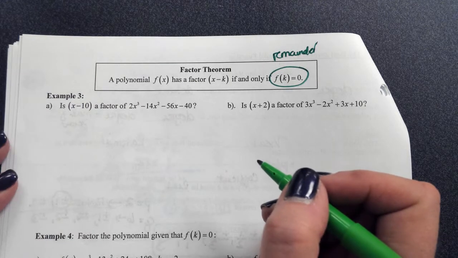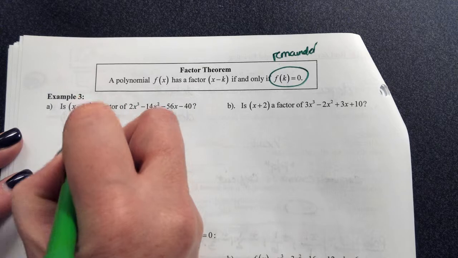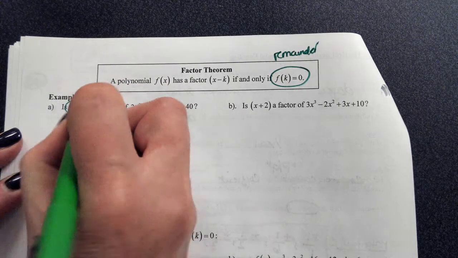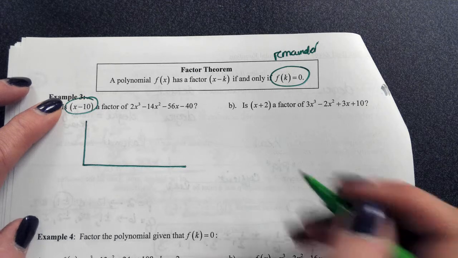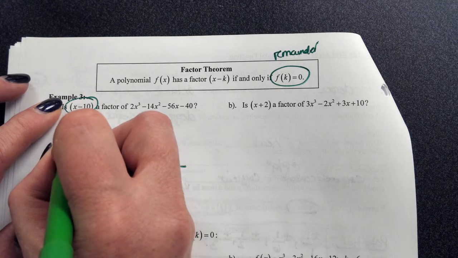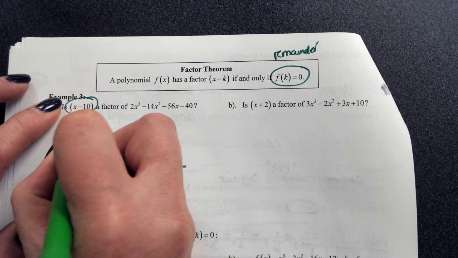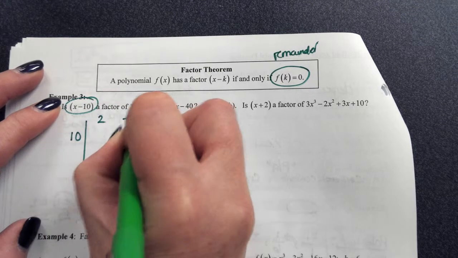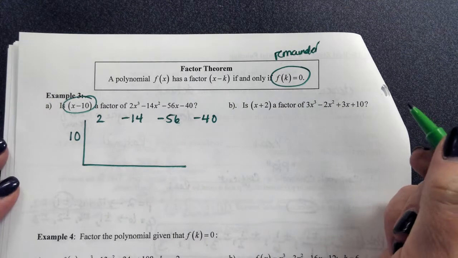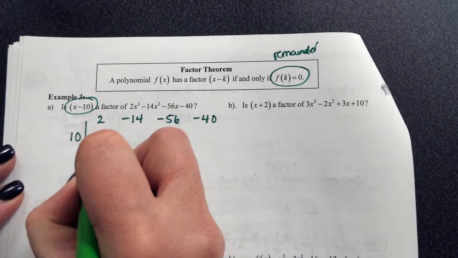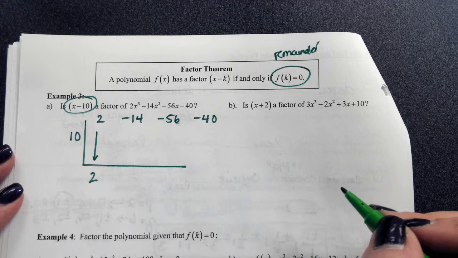Can I use synthetic division? Yes. What's the 0 that comes from x minus 10? The 0 that comes from x minus 10 is what? What goes in front of the synthetic division? 10. So I have 2, negative 14, negative 56, negative 40. Bring down your very first coefficient and do the synthetic division process.